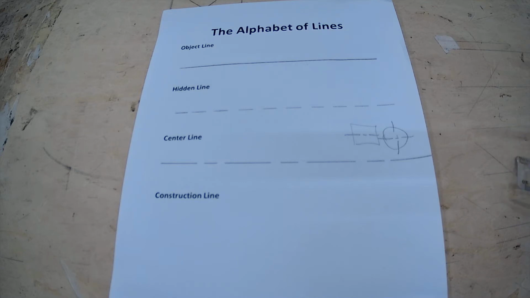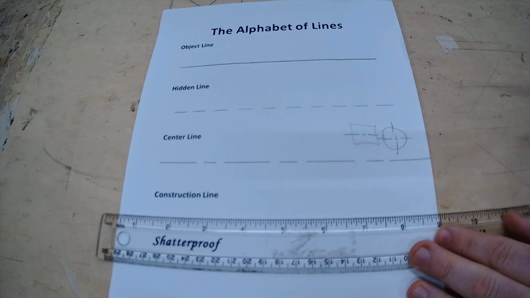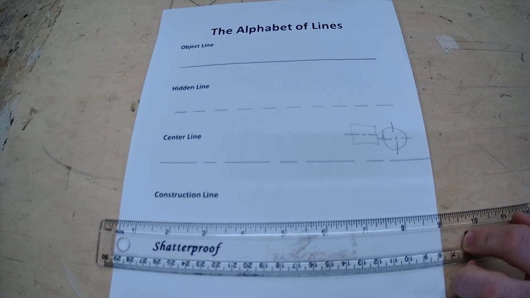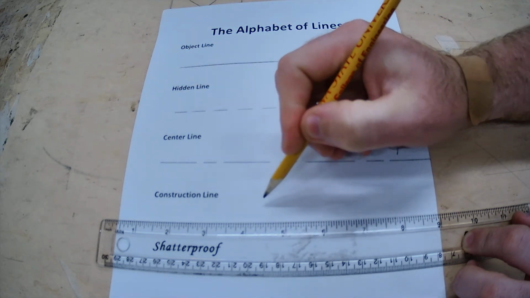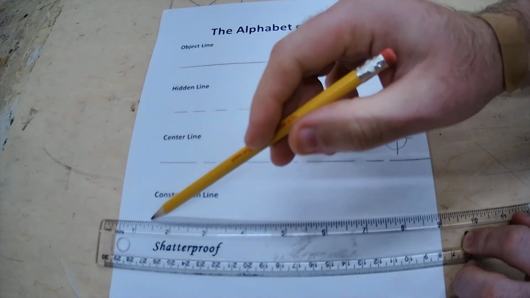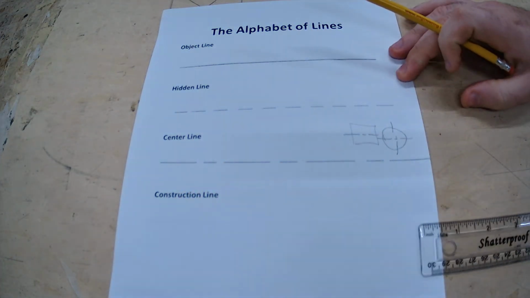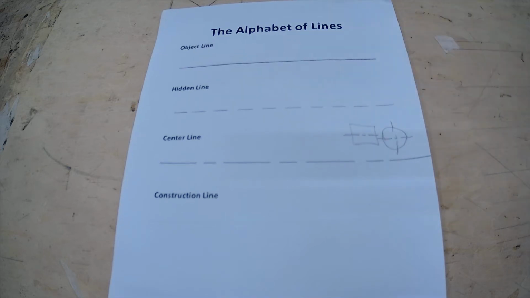The next line I'm going to show you is a construction line, and this is one that's really common. You don't see them on finished drawings, but you do see them on work in progress drawings. For this one, I'm actually going to hold my pencil in a special way. Normally I have a lot of control, I can put a lot of force into my pencil. In this case, I'm barely going to hold my pencil and barely put any force down. You can see that it is a very light line. It's actually difficult to see on the camera, and that's the way you want these construction lines. You want them to be faint.